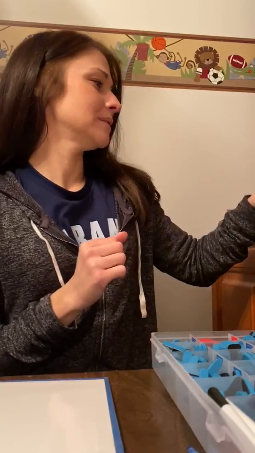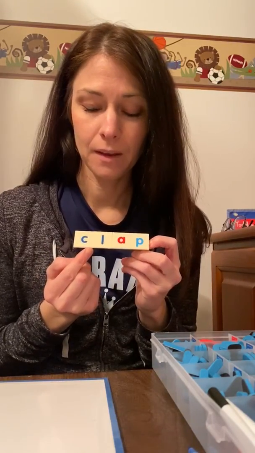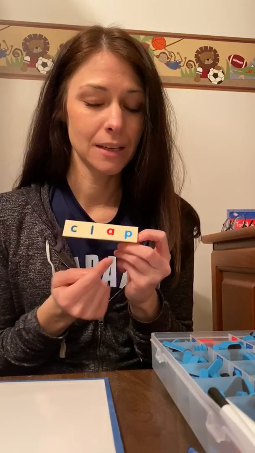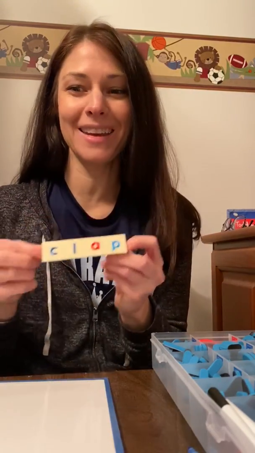Good job. All right, let's try another one. Say these two sounds together. This is our consonant blend. Can you say those sounds together? Try it. Cool. What's your vowel? A. P. What word is it? Cool. Cl, a, p. If you said clap, you got it.